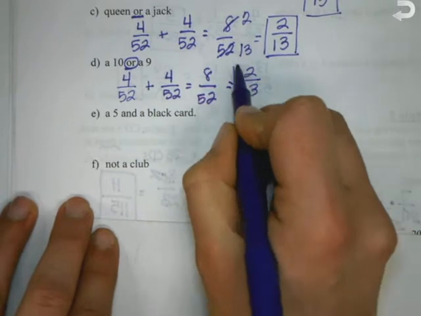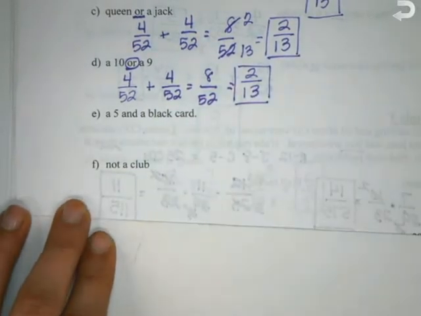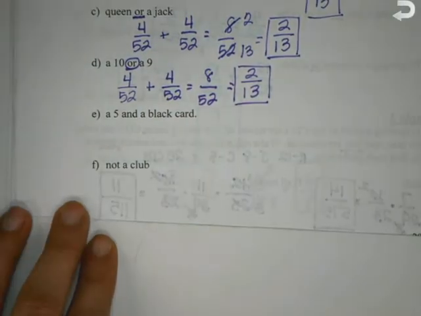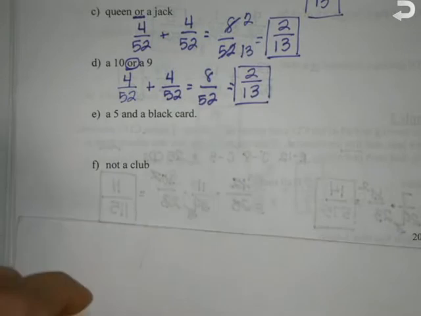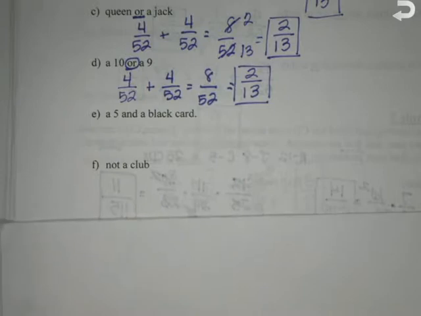Okay, what about the probability of drawing a 5 and a black card? Is there overlap there? Yeah. There is overlap there, because there is a black 5. How many black 5s? 2 of them. The clubs and the spades, right? There's 2 black 5s in there. So we're actually double counting. So that's going to be a non-disjoint event. So how many 5s are there?